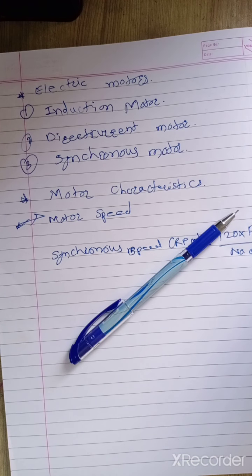This will calculate the synchronous motor speed in RPM. Indian motors have synchronous speeds like 3000, 1500, 1000, 750, 600, 500, and 375 RPM, corresponding to the number of poles being 2, 4, 6, 8, 10, 12 and 16.